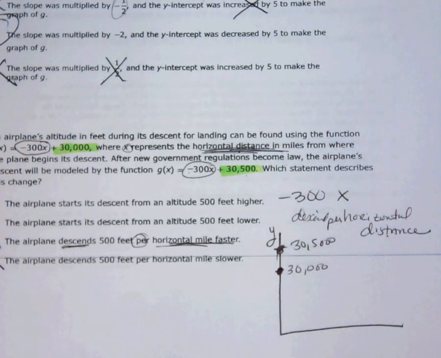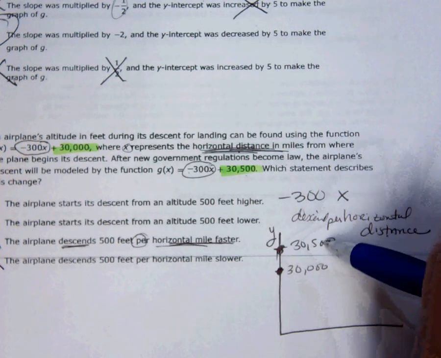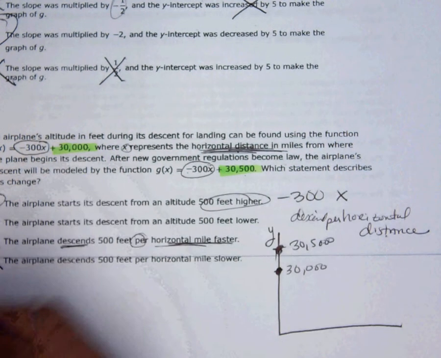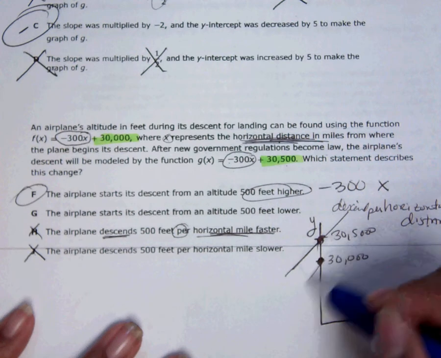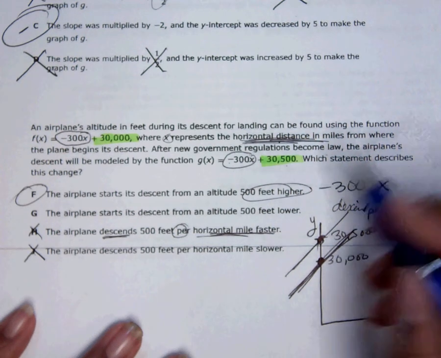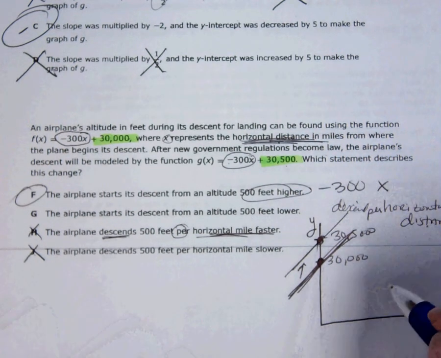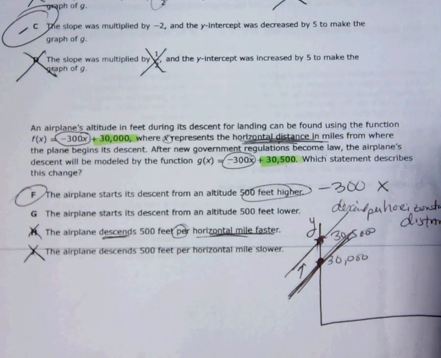So what happened? What describes the change? Well, it's starting 500 higher. Answer is F. You have to remember, whenever the y-intercept changes, the graph is going to move up or down. In this instance, it went up. Okay, let's go ahead and move on.